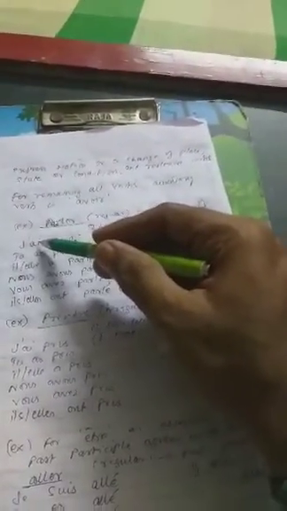Look at here. Subject change ஆகுது, auxiliary verb change ஆகுது, past participle remains constant.